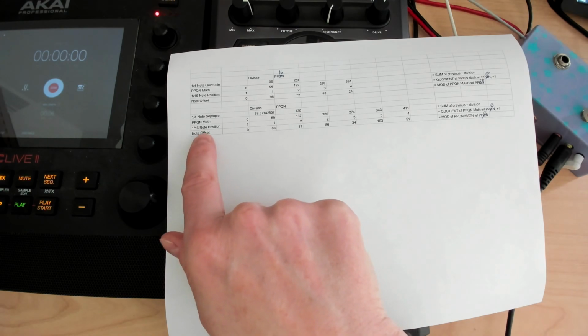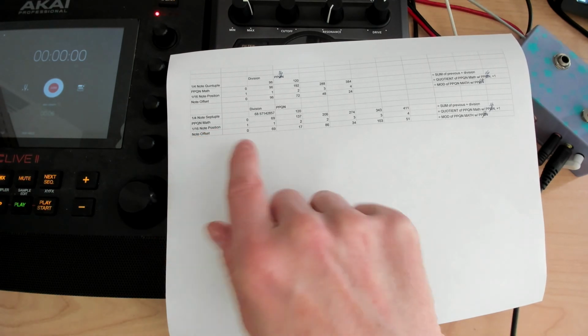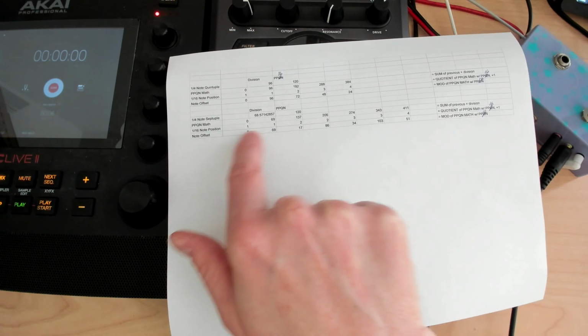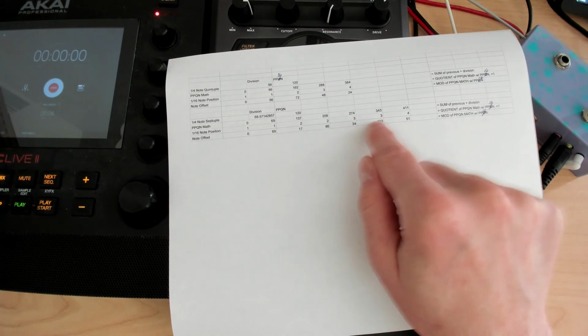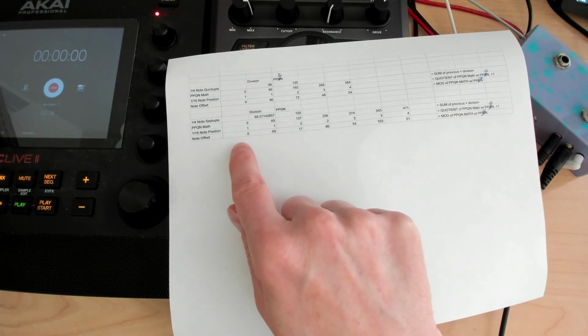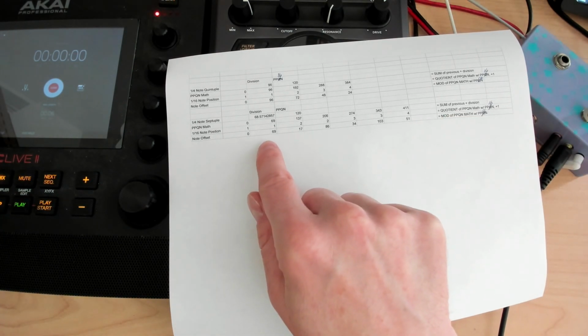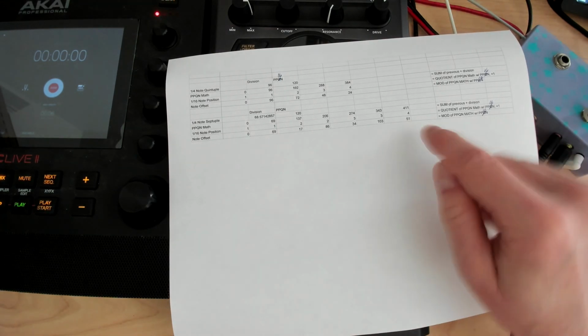Quotient, again, is going to be used to calculate which of the 16th note positions we're going to be in. So we can see here we've got 2 in the 1 position, 2 in the 2 position, 2 in the 3 position, and 1 in the 4 position. And for each of these, the first one needs to be 0, the second one needs to be 69, then this is 17, 86, 34, 103, and 51.